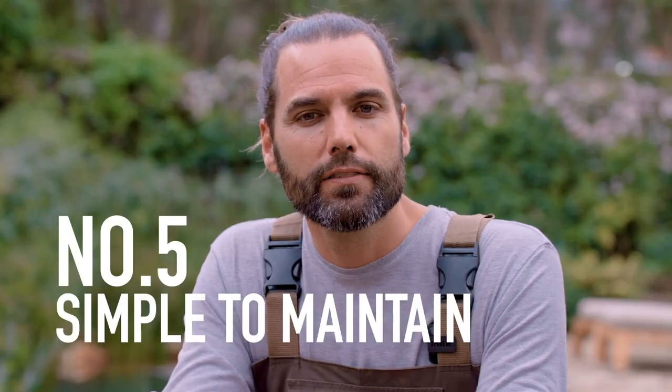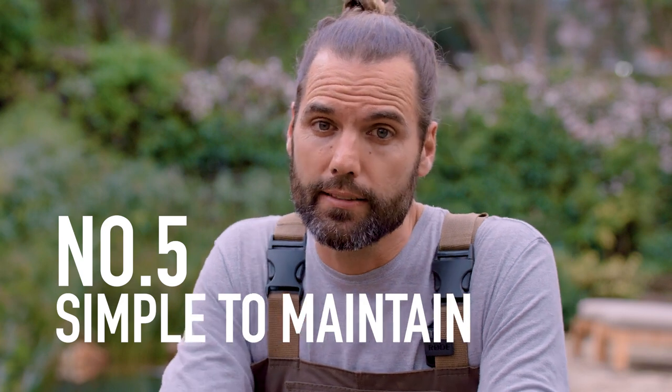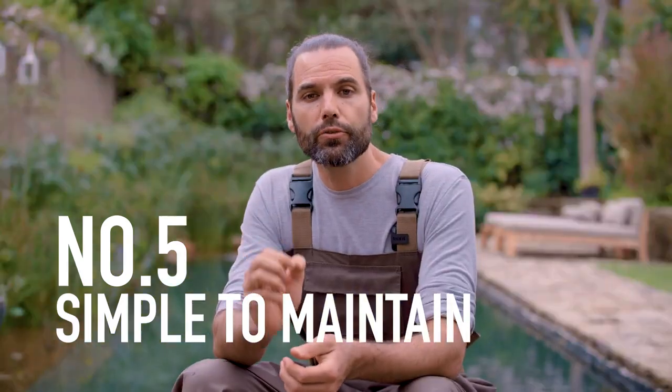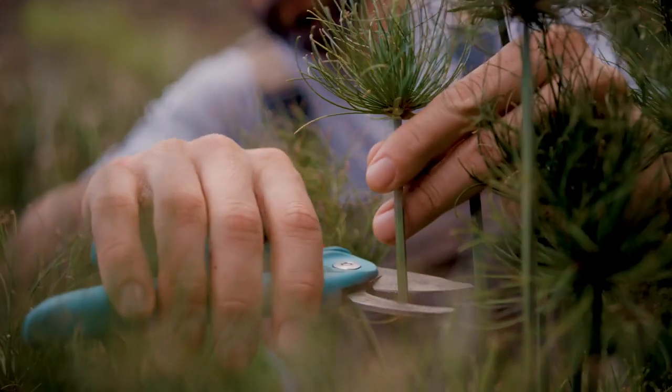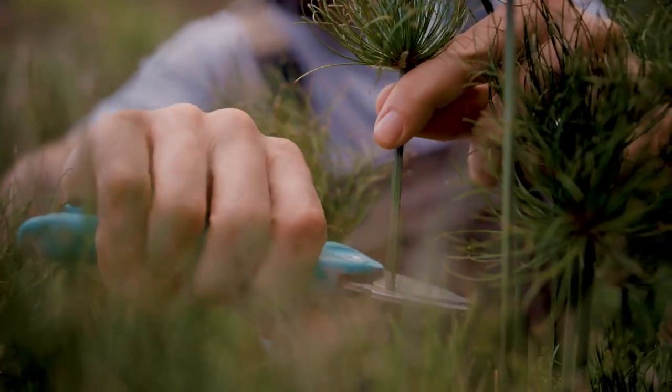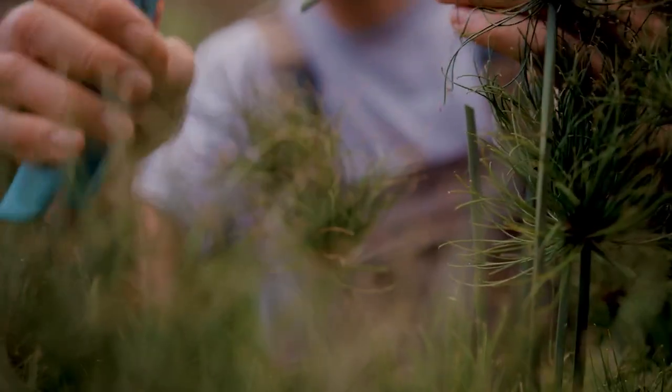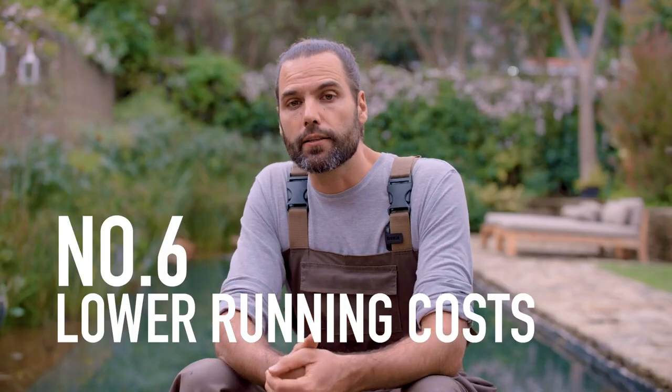And number 5 is that natural pools require less maintenance. Now, they do require maintenance, but it is far less than a chlorinated pool. There's no constant measuring of pH, adjusting chemicals, adding chlorine, or adding acid. Natural pools find their own balance, and they just do their own thing. More importantly, maintaining a natural pool is more akin to gardening. It's actually enjoyable. And lastly, they have cheaper running costs.